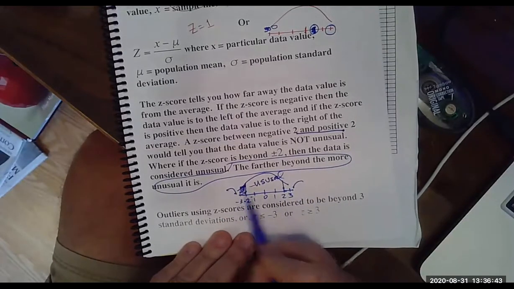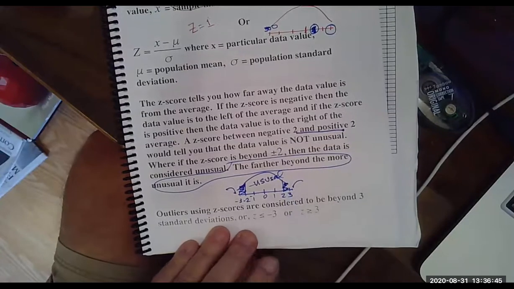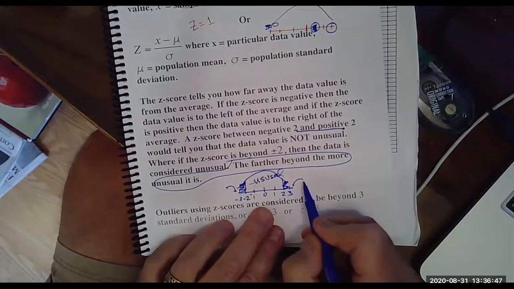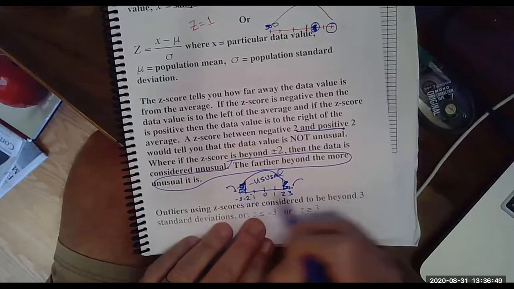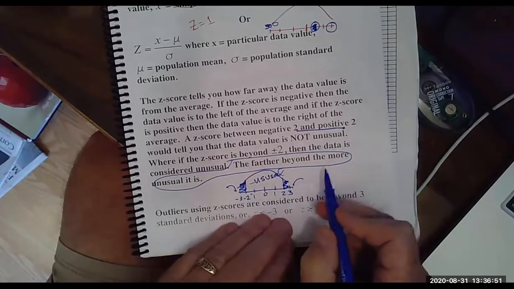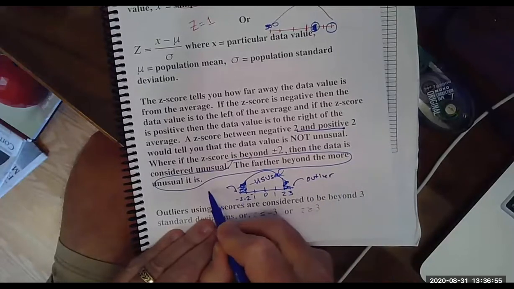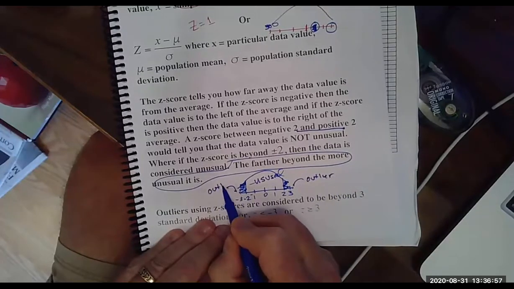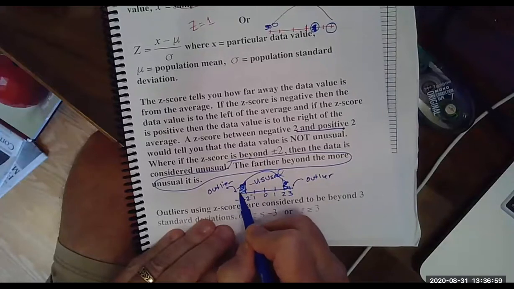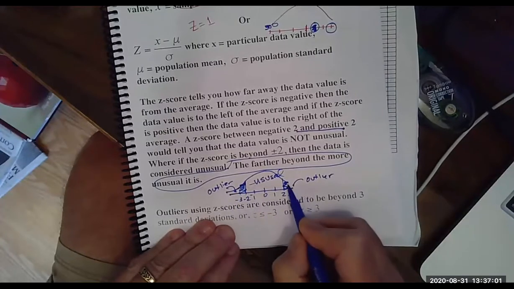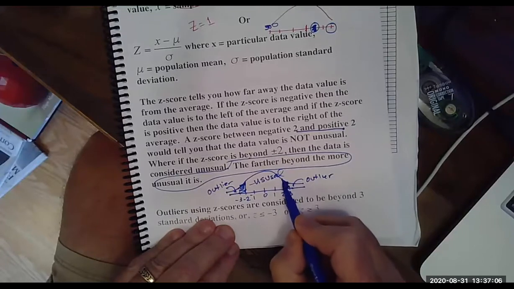Between here and here is kind of unusual, and right there on the end would be ridiculously unusual. Like we call it outlier. Like it's almost impossible. Outlier, way out here. Unusual is right there.